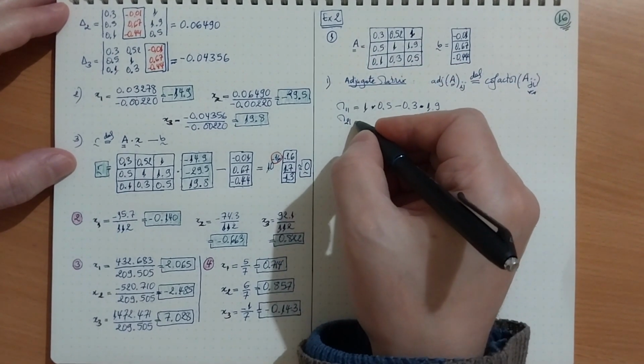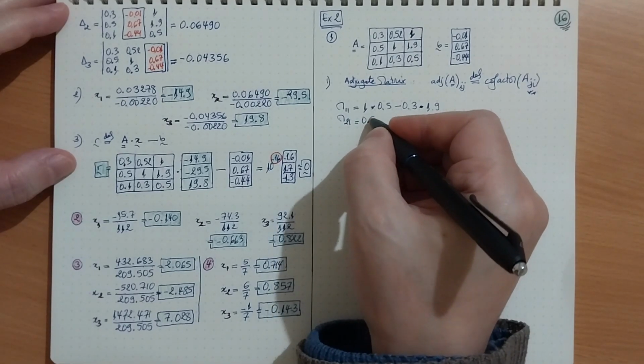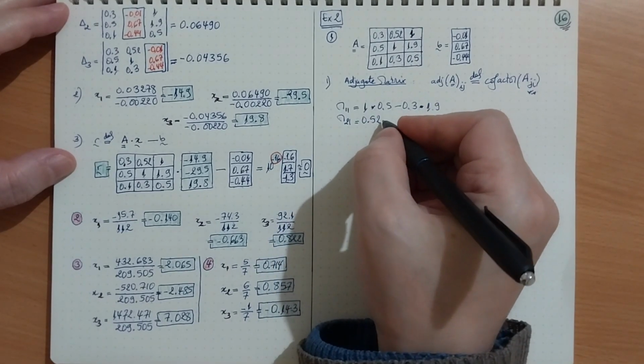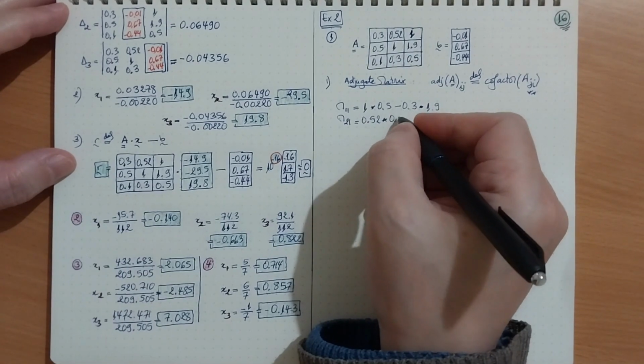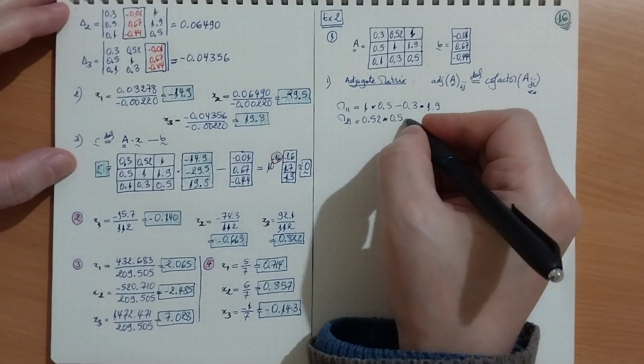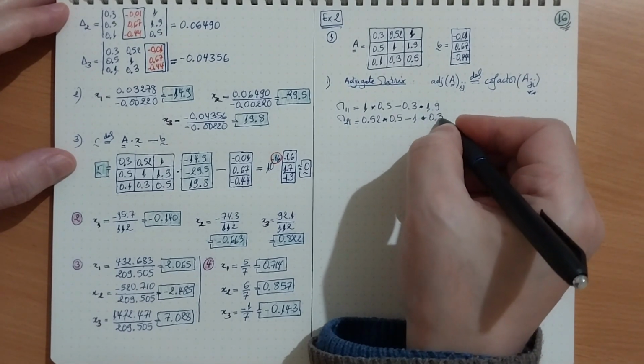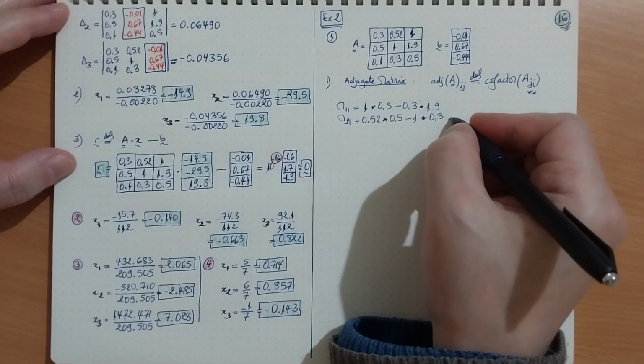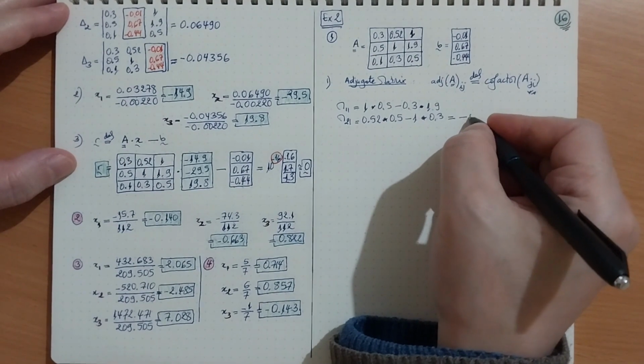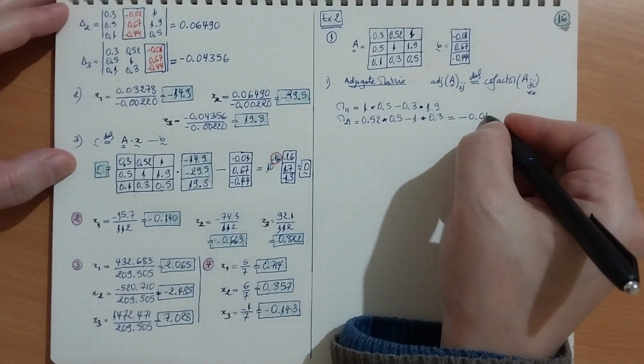We get 0.52 times 0.5 minus 1 times 0.3. And we find minus 0.04.